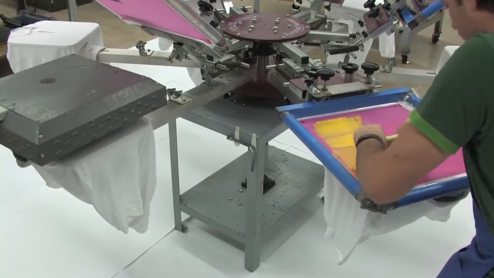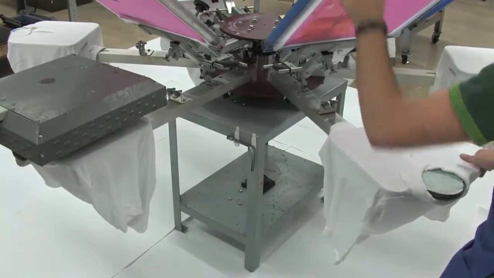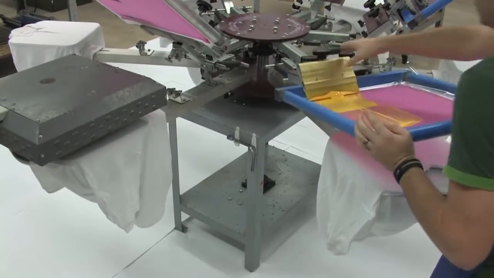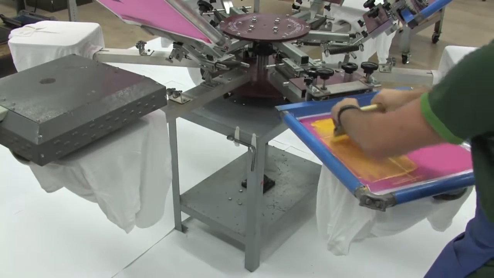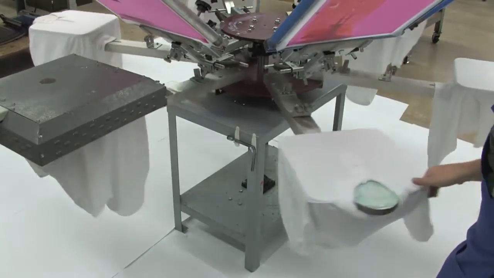All of the boards have been aligned in the proper position. The shirts have been loaded on the board, and one color at a time is printed. As each color is printed, the press is rotated and the ink is dried on the newly printed shirt with the flash curing unit. Meanwhile, the next shirt is printed to allow for continuous production.